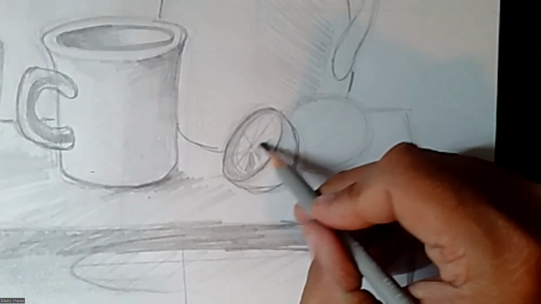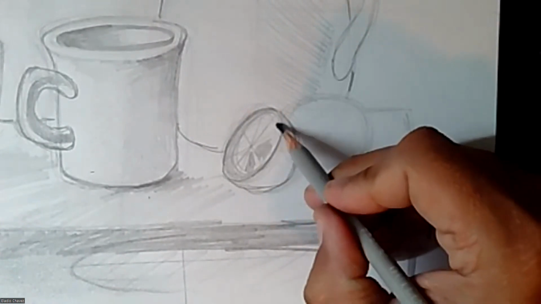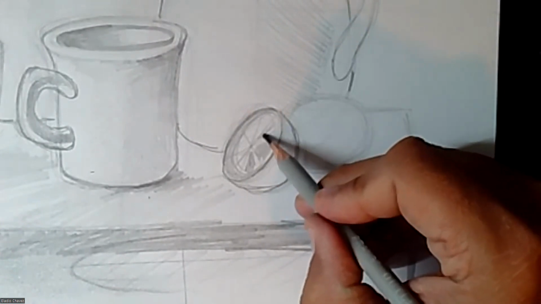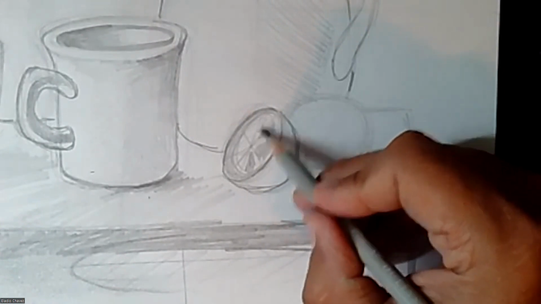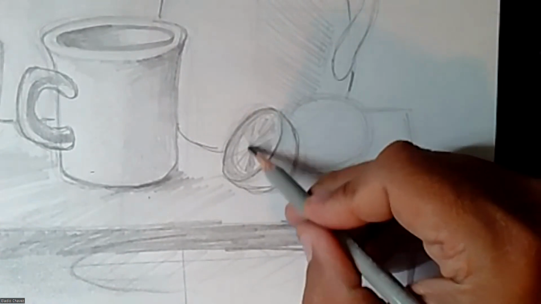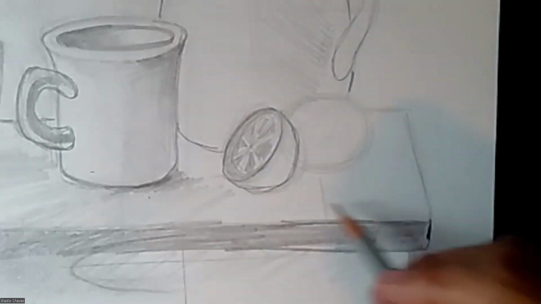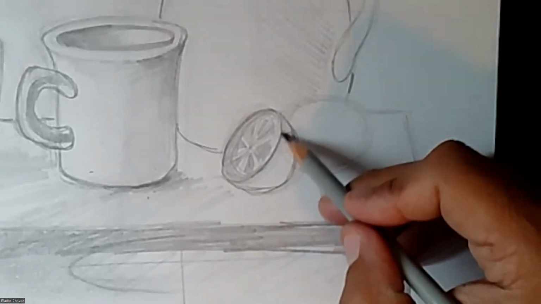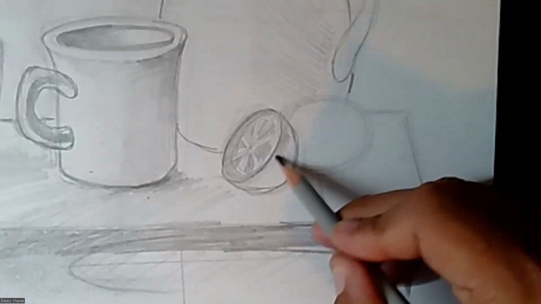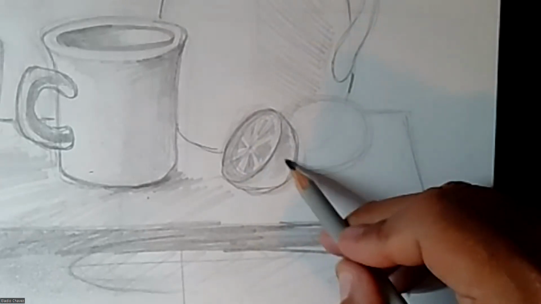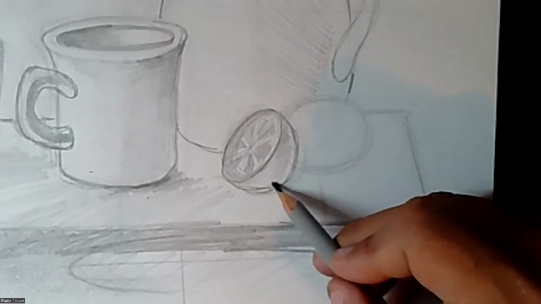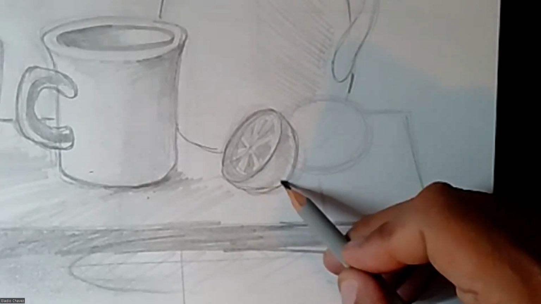Yeah, it has shadings on the inside. And this side is darker. It is some kind of citrus because it has that spiral on the inside.